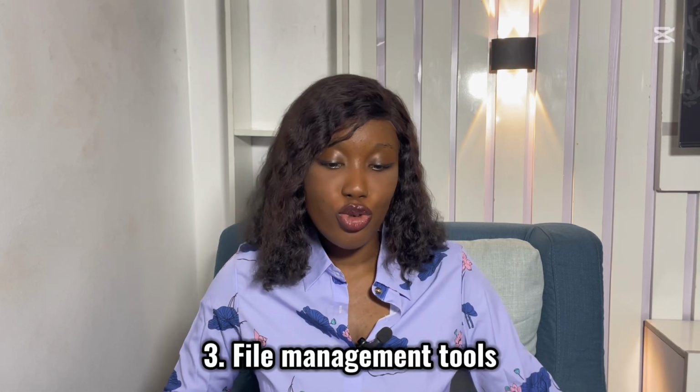The third category is file management tools. This is what we use to share and organize files. It's really key as a virtual assistant. Notice how I'm not trying to stock up your head with a lot of tools. It's because you're a beginner. As a beginner, you don't need so much. As a beginner, you need to start small.